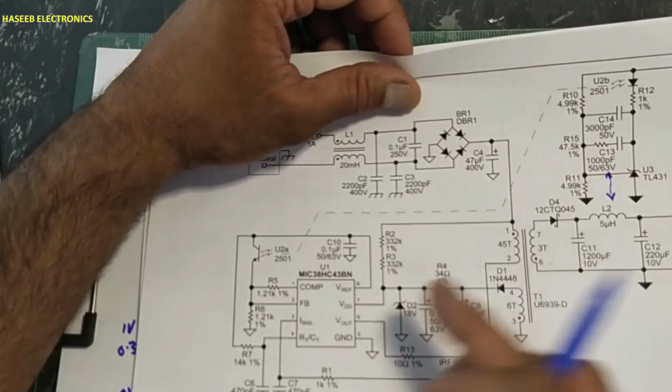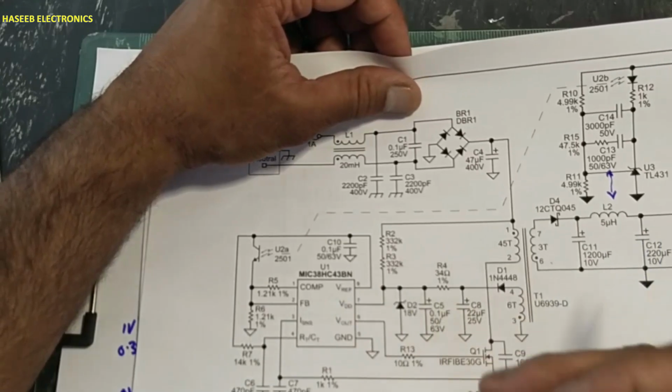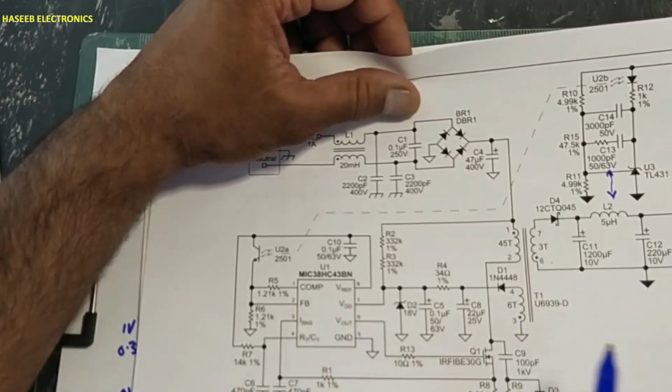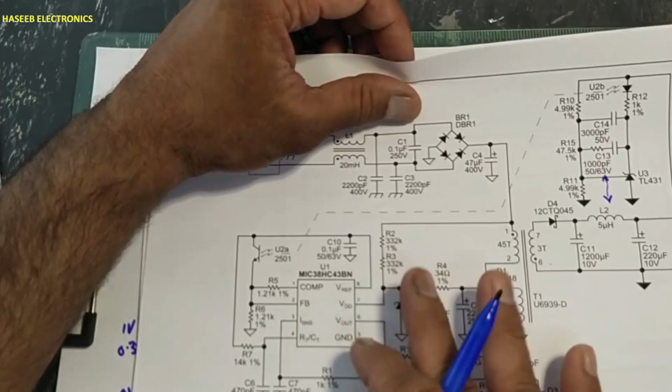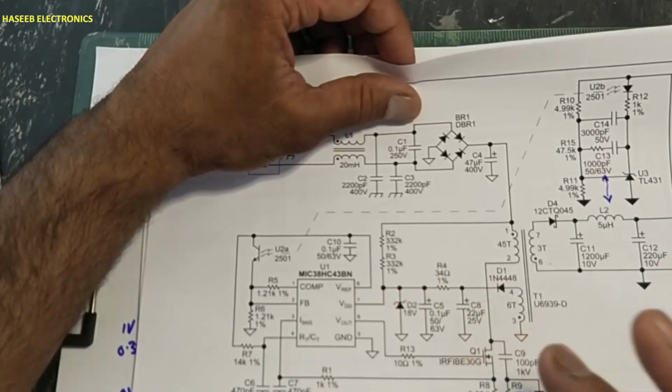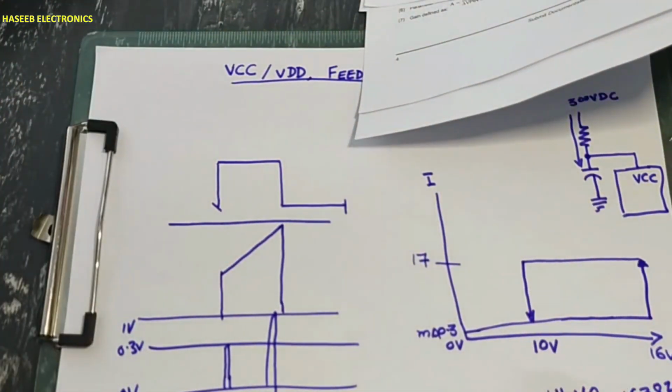So it will try to find feedback voltage, but it is waiting for feedback. If the current sense signal reaches the highest level, the IC will stop its function. It will work in leading edge blanking mode. So this is the datasheet of UC3842. Now we will see this IC.